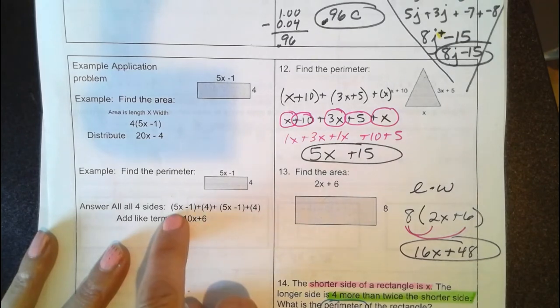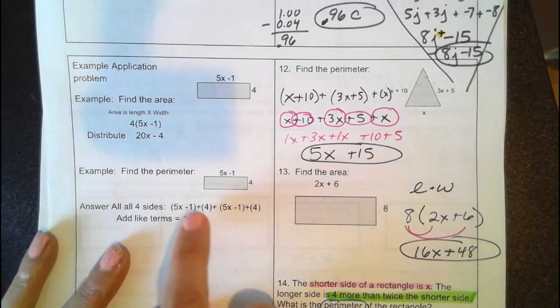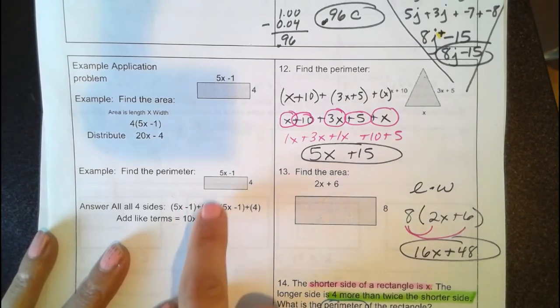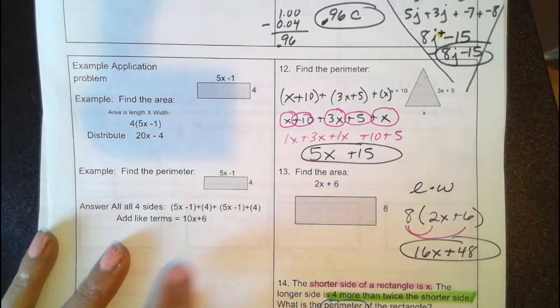The 10x comes from the 5x and the 5x, that would be on the top and the bottom. And the 6 comes from adding the -1, which was right here, the 4, then another -1 that would be on the bottom for this one, and the other 4 that would be over there.